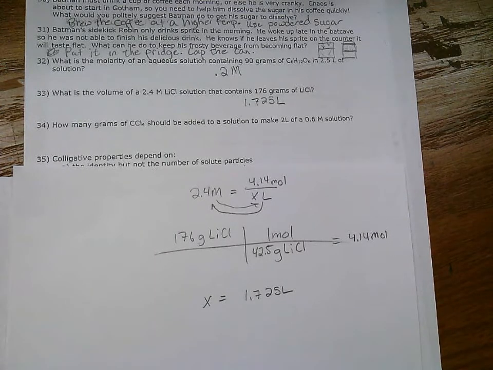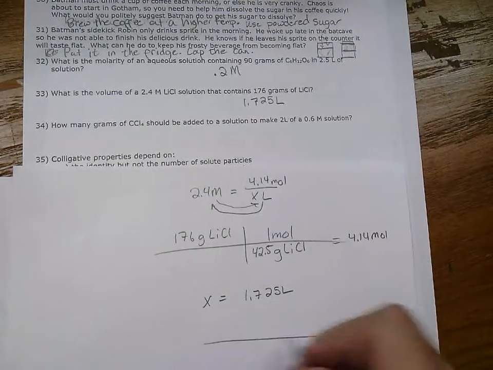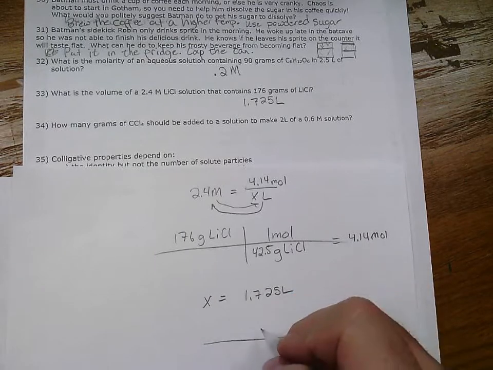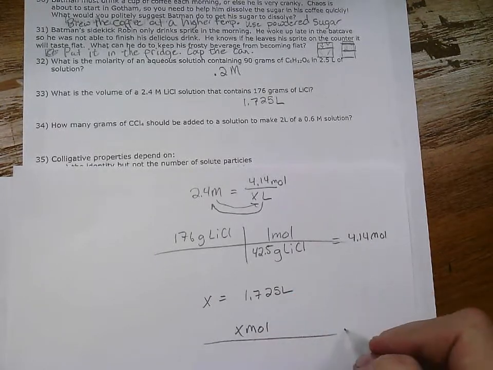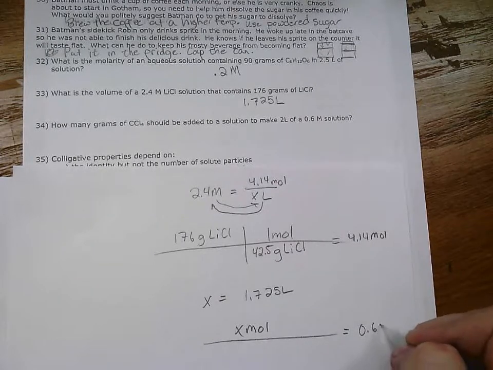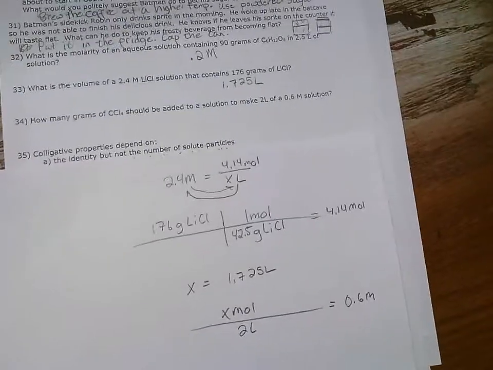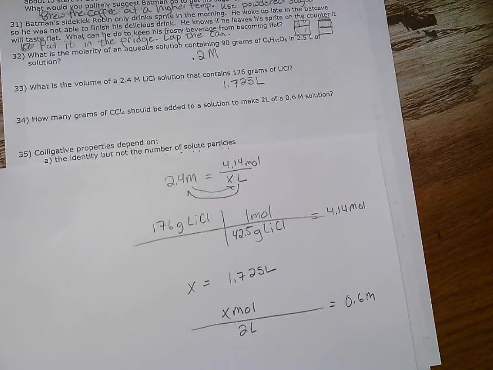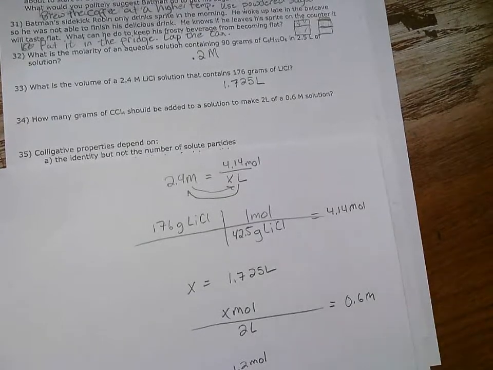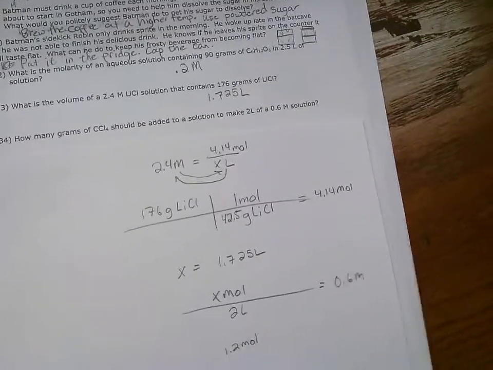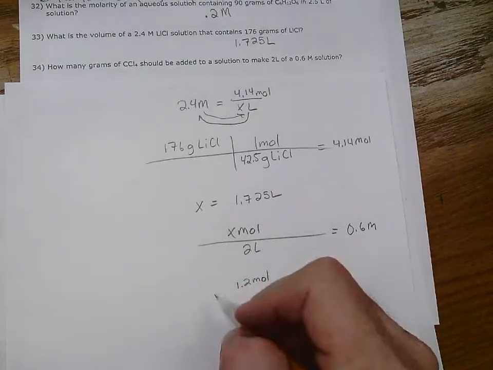Okay, how many grams of CCl4 should be added to a solution to make 2 liters of a 0.6 molar solution? So now they're just looking for this. We have to figure out moles. X moles equals 0.6 molar over 2 liters. So we have 2 times 0.6 equals 1.2 moles. Oh man, I'm wandering off here. Let's set that there. And then we have to convert moles to grams.